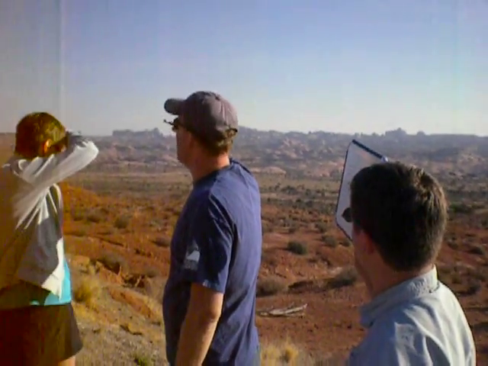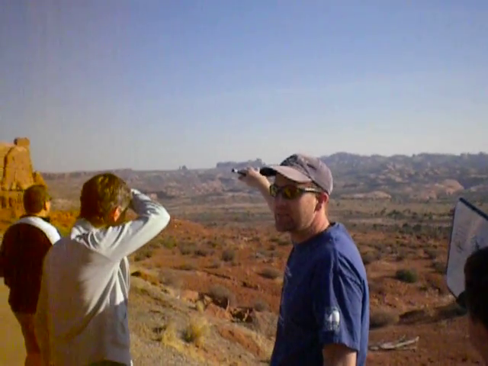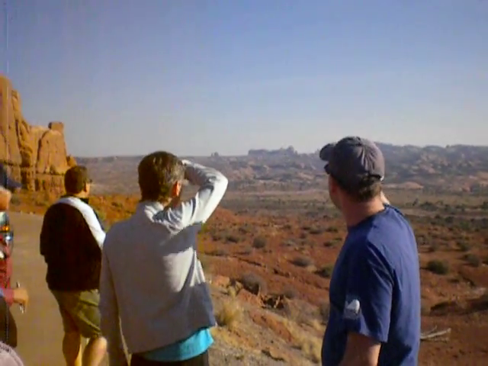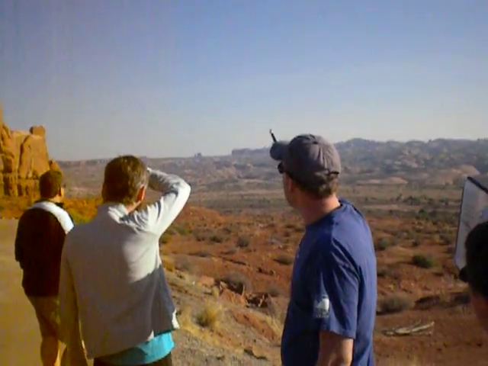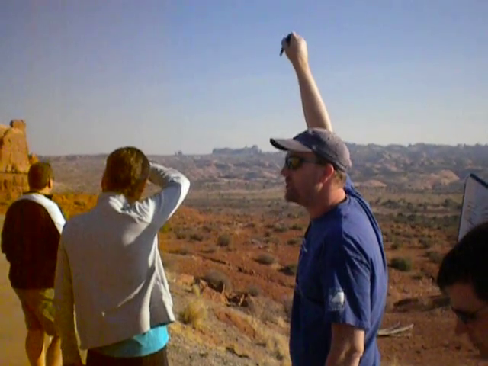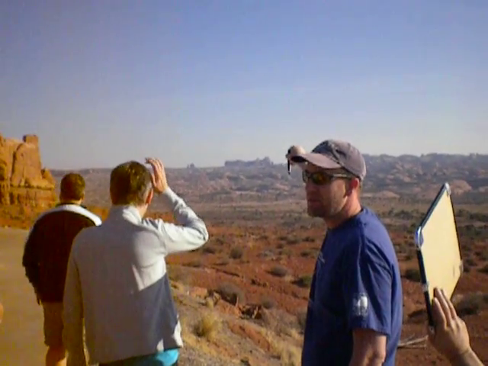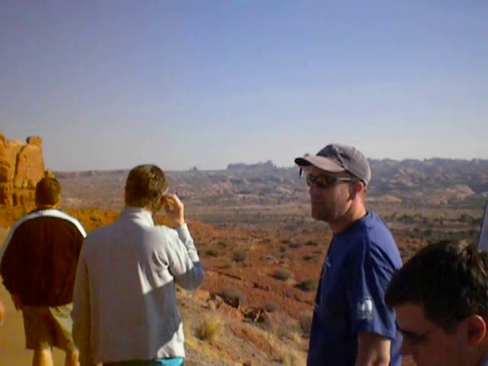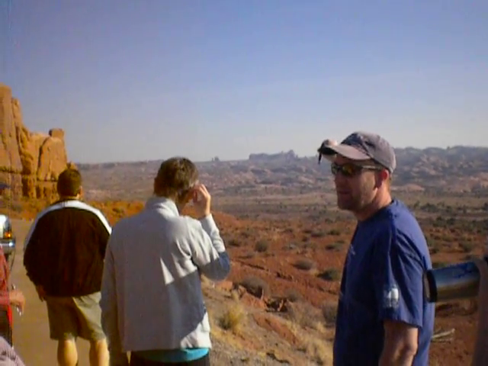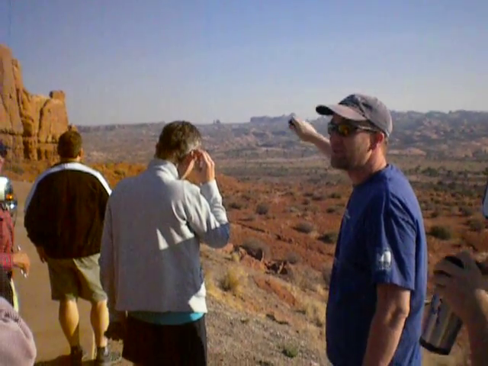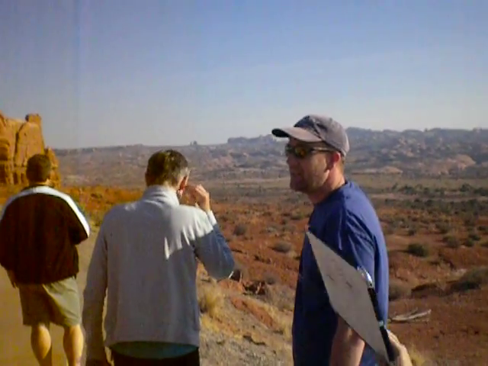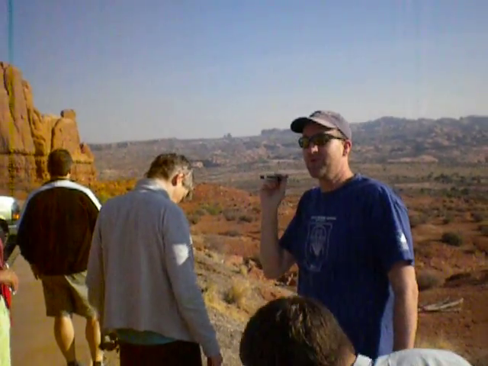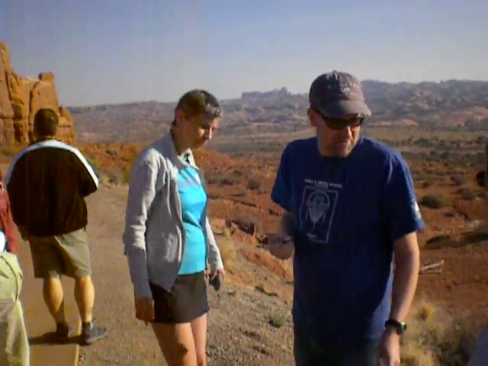This uplift here of arches is all here because of a salt dome. And as we drive beyond Balanced Rock, the road will drop down several hundred feet into what's called the Salt Valley, which is another collapsed section of the Arches uplift, another salt dome. And then tomorrow when we drive through the Paradox Valley, which is over in Colorado, it's the same thing.